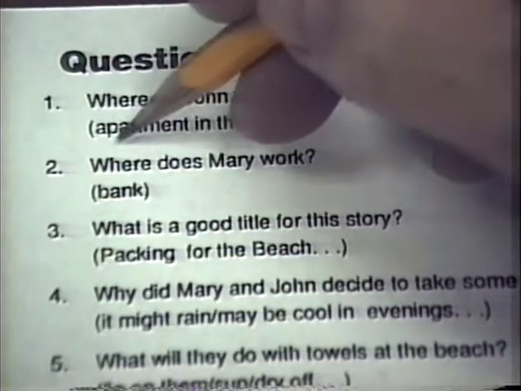Now let's look at the questions on this one. Where did John and Mary live? They live in an apartment. Good. Where does Mary work? At the bank. Okay. What is a good title for this story? The beach. Okay. Why did Mary and John decide to take some warm clothes? Rain. It might rain. Okay.